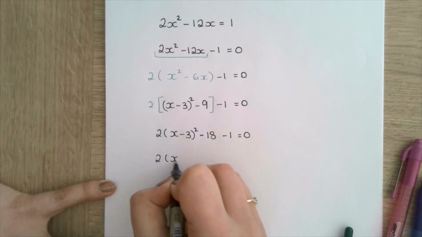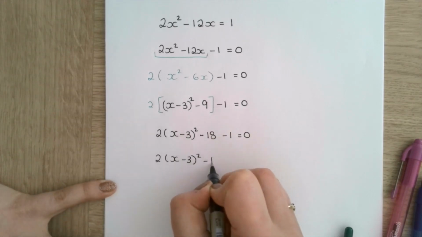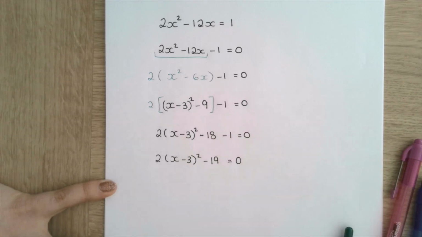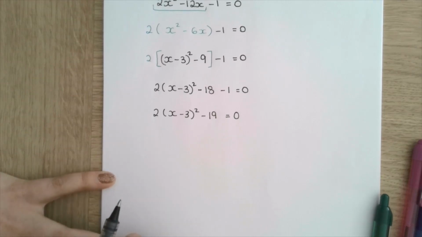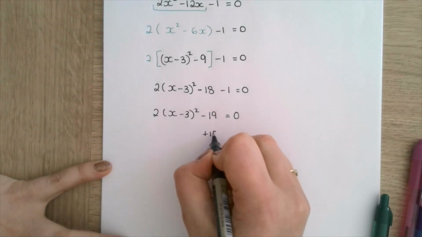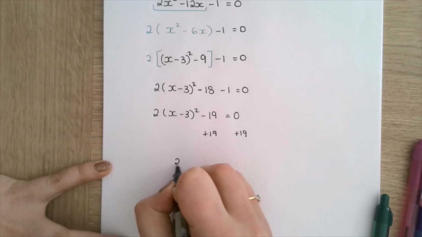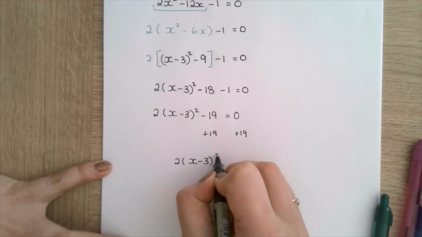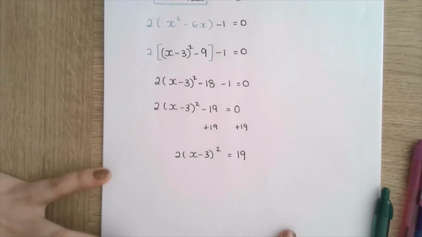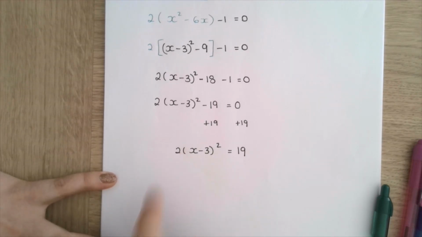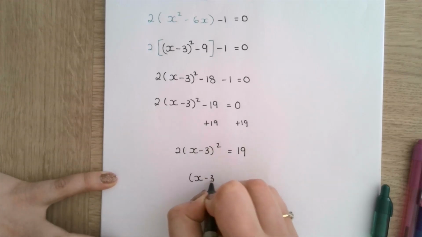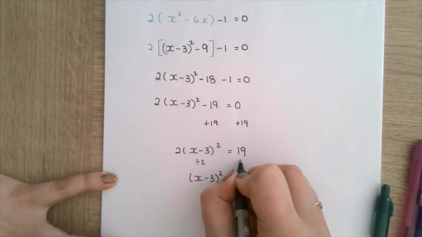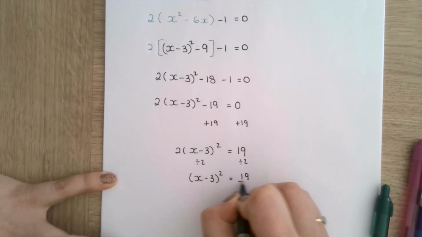Tidy it up. Minus 18 take away 1 gets me minus 19. And now I just need to rearrange it just as I did previously. So add the 19 to both sides. So I get 2 brackets x minus 3 all squared is equal to 19. I'm going to divide by 2 now. I'm going to divide by this coefficient in front of the brackets. So I get x minus 3 all squared equals 19 over 2.